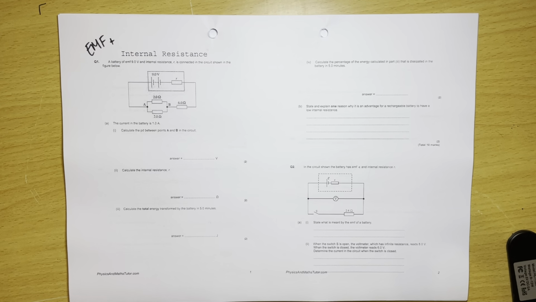Right, a battery of EMF 9 volts and internal resistance r is connected to the circuit shown in the figure below. The current in the battery is 1 amp. Calculate the PD between points A and B in the circuit. So this is not just going to be about EMF and internal resistance, you can already tell, because often we have other parts of circuits in the questions as well.